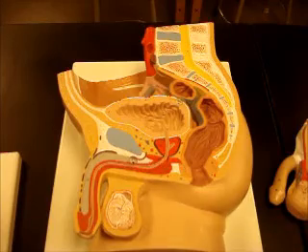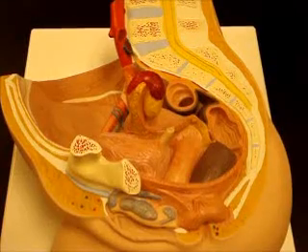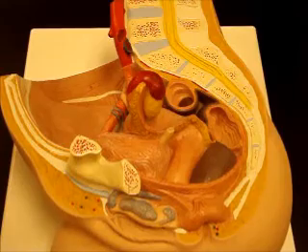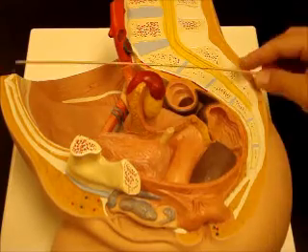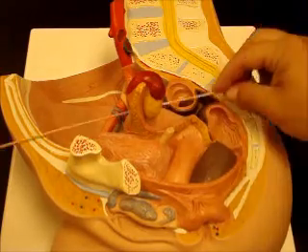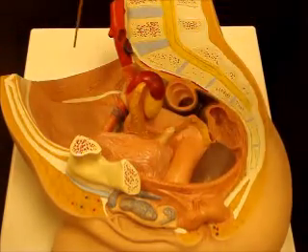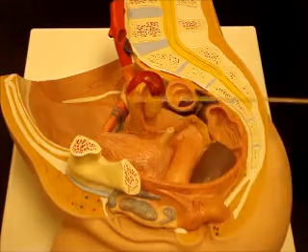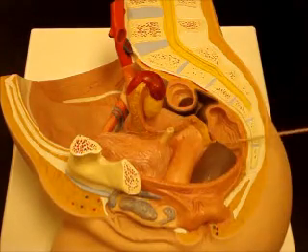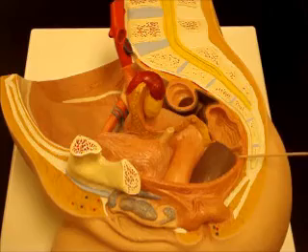Okay, now we're going to look at the female. Okay, so here's the female reproductive model with the pelvic organs. So this is all pelvis in the female. This is all abdomen. So this is the abdominal cavity here where you see this big space. These are the female reproductive organs here. Have the rectum in the female as well, of course.